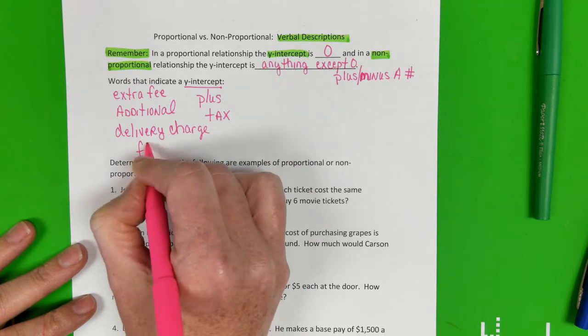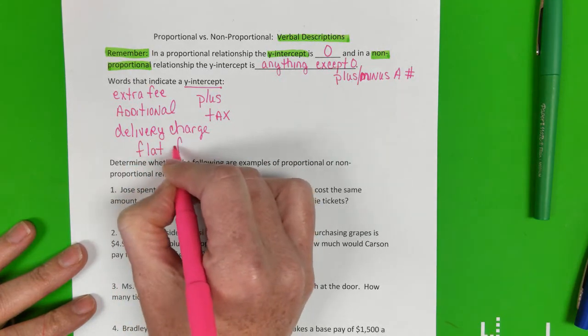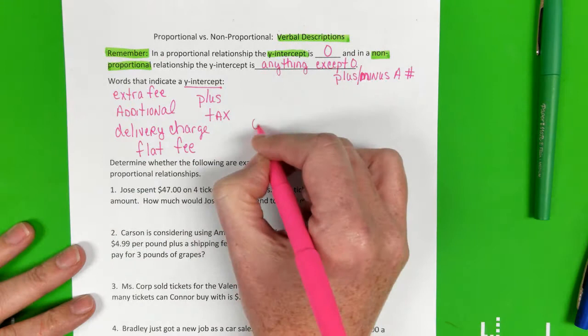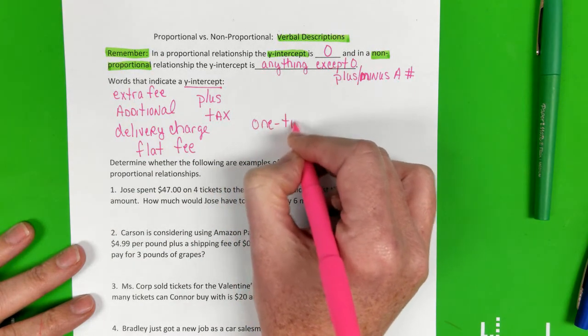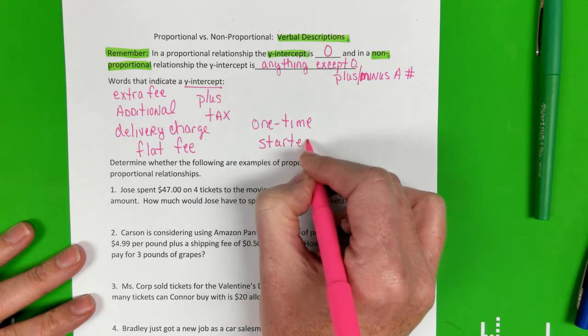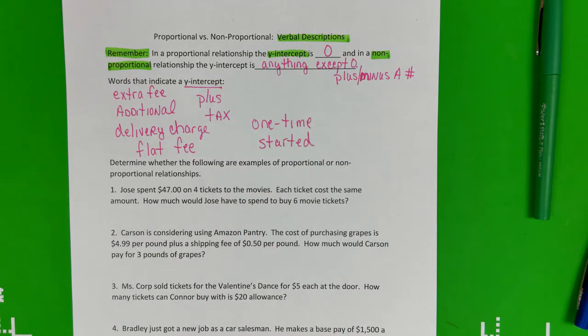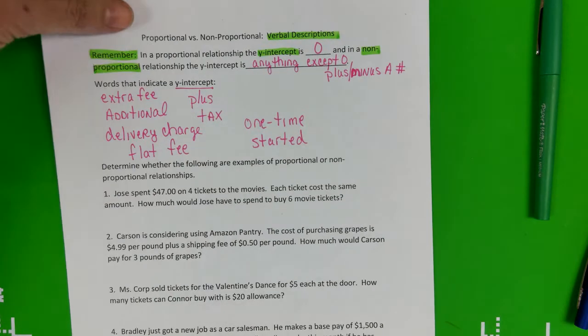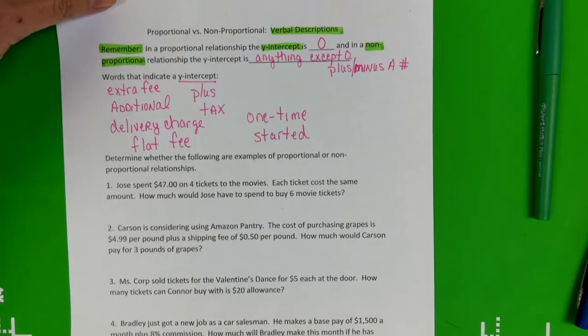If there's a flat fee or a one-time fee or something that we started with, okay, these are all words that are going to help us determine if this is proportional or non-proportional.